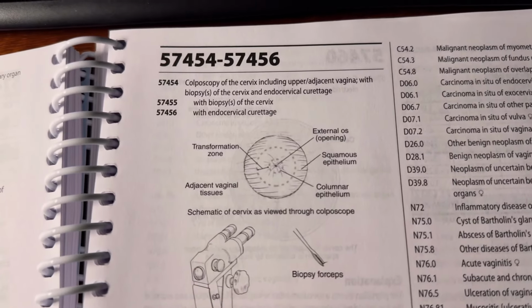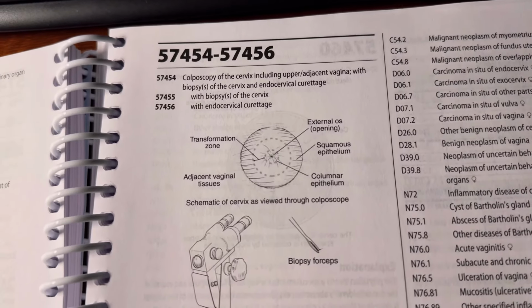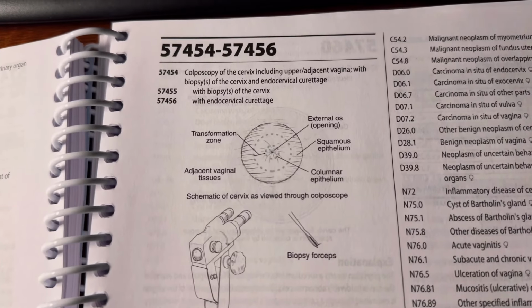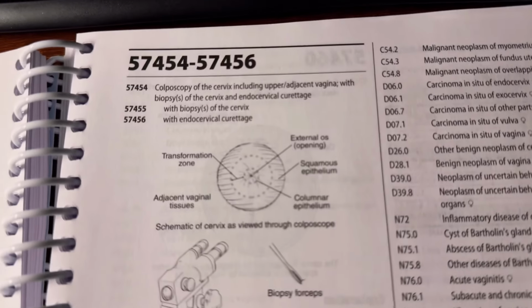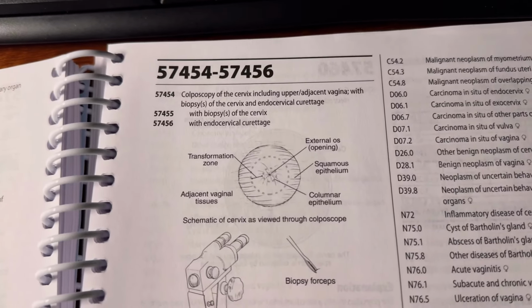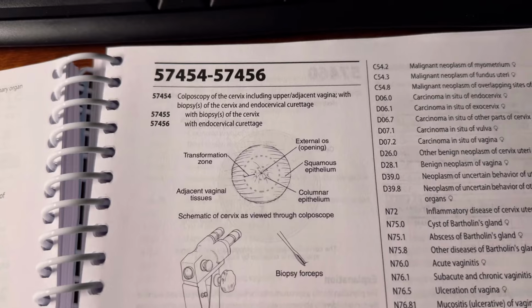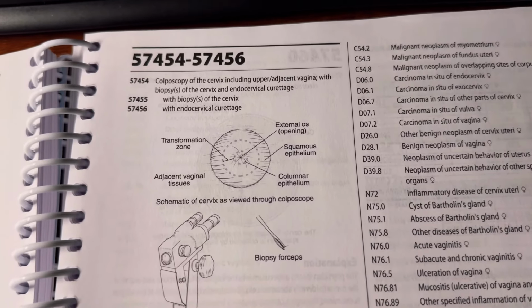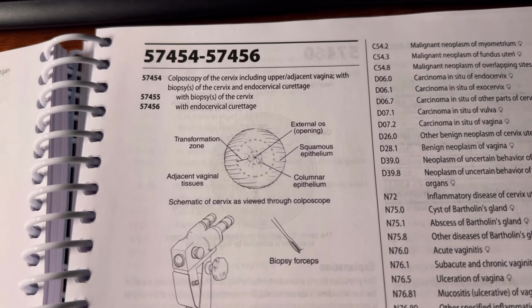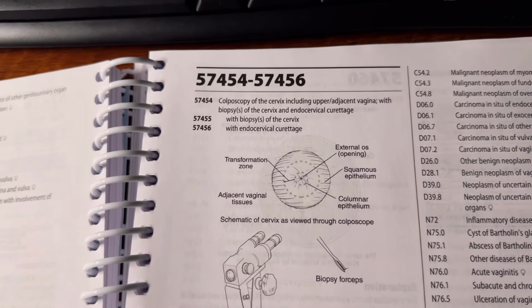So it says colposcopy of the cervix, including the upper adjacent vagina, with biopsies of the cervix and endocervical curettage. So this is them just seeing what the cervix looks like and taking biopsies, or they can curette the endocervix to be able to send off those samples to pathology.